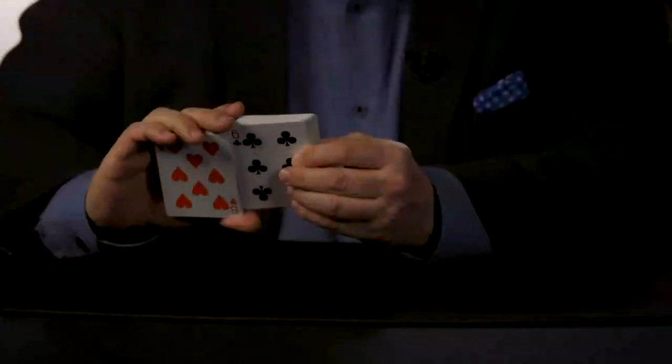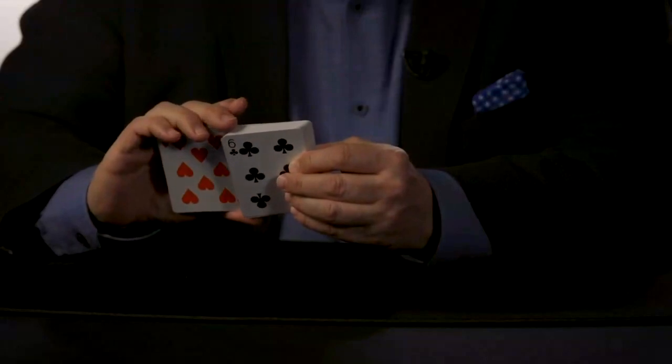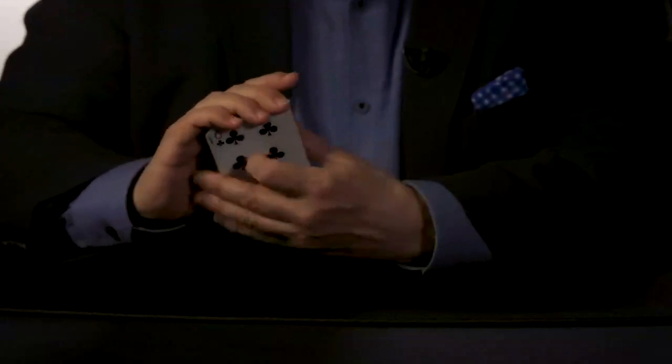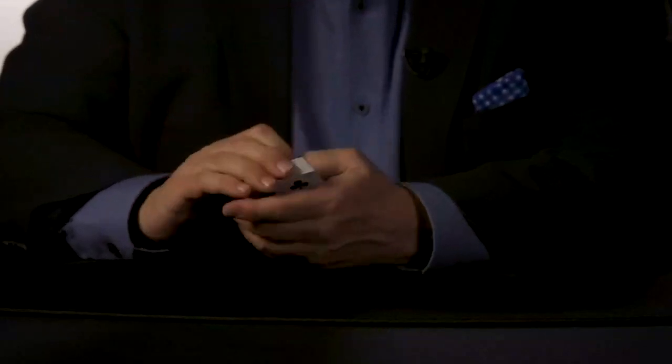So now the upper packet is being clipped in the fork of the thumb and the forefinger, and then in a parallel action, like in an elevator, goes up and is brought back onto the other packet.